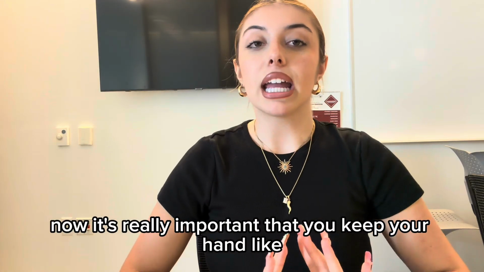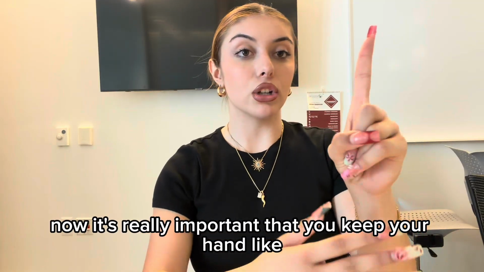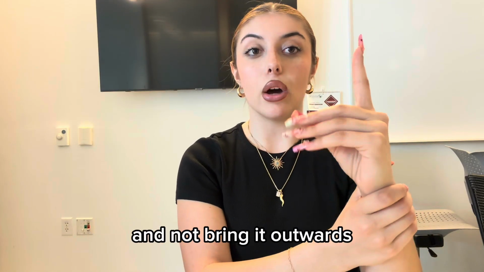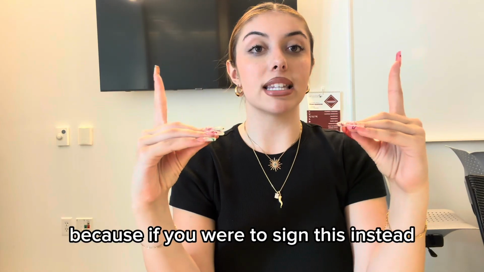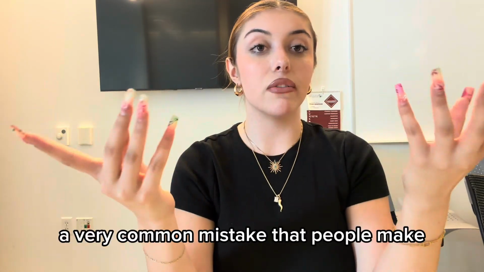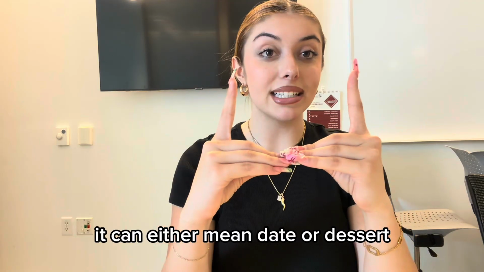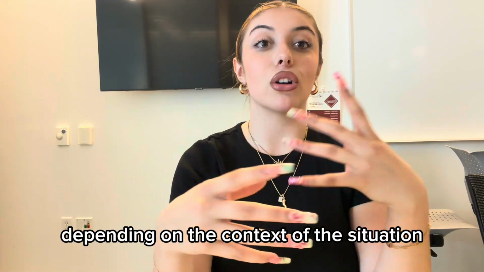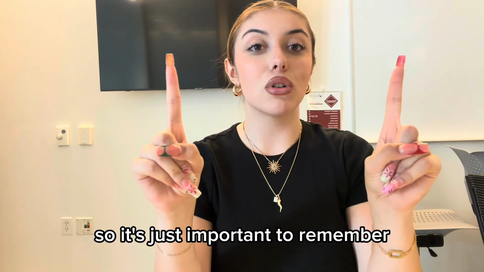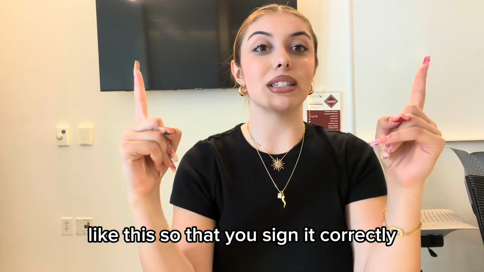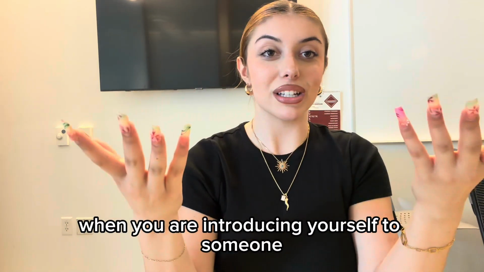Now, it's really important that you keep the rest of your hand in a ball like this and not bring it outwards, because if you were to sign this instead, which is actually a very common mistake that people make, it can either mean date or dessert, depending on the context of the situation. So it's just important to remember to always keep the rest of your fingers closed like this so that you sign it correctly when you are introducing yourself to someone.